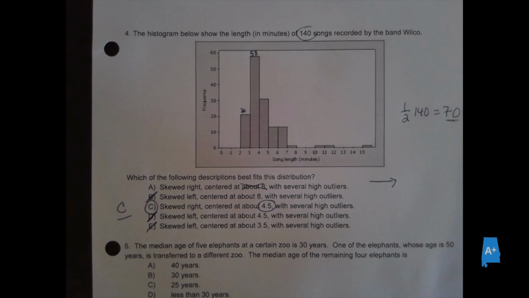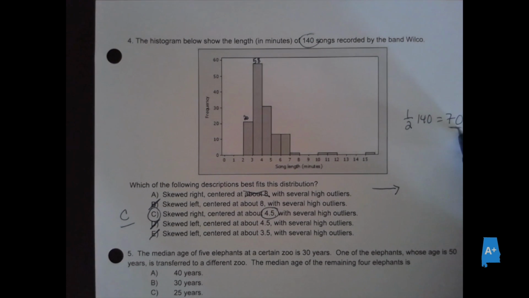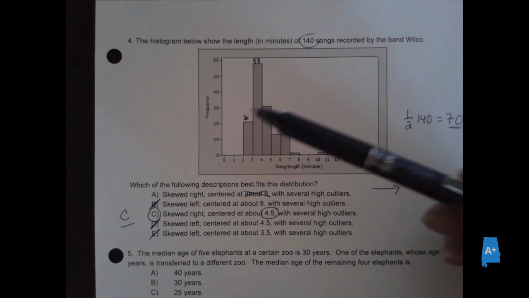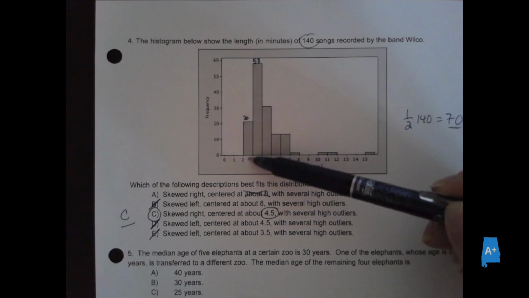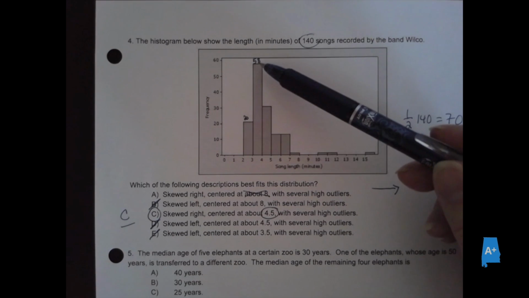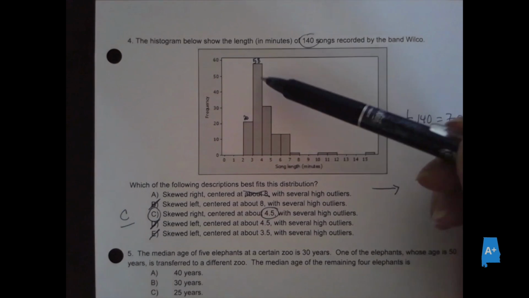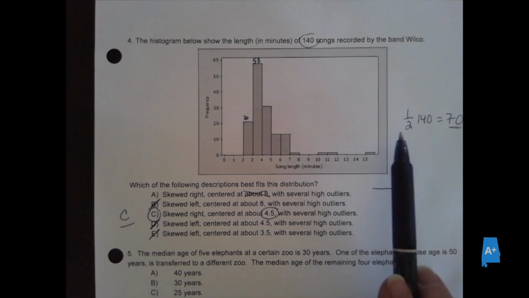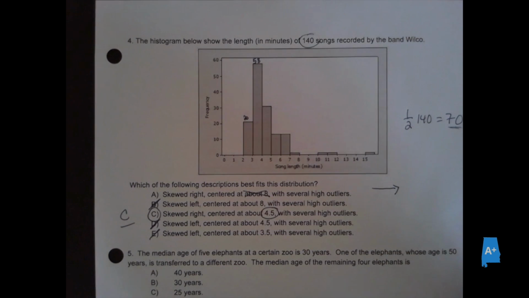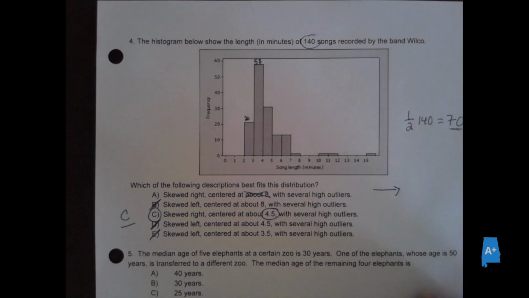So if they would have said, where is the median, you can actually find out where half the data is and count until you find the bin where that would happen. The median can't be in there, that's 20. But when you add 58 to it, that's 78. 70 is somewhere in there, right? So somewhere in this bin, between 3 and 4, the median lies. And because we're skewed right, the mean would be pulled to the right, so it would make sense that the center is at 4.5. That would work with this problem.